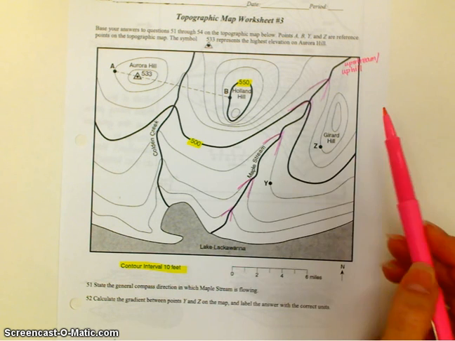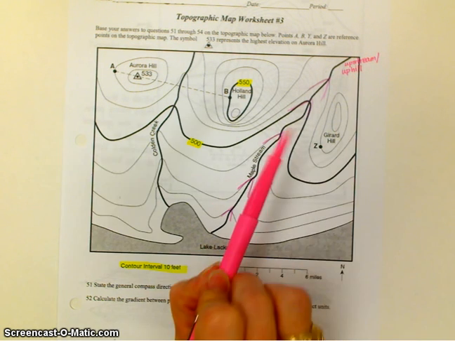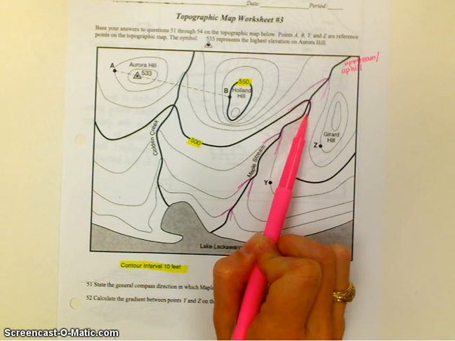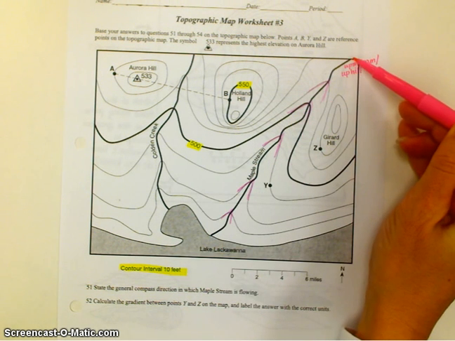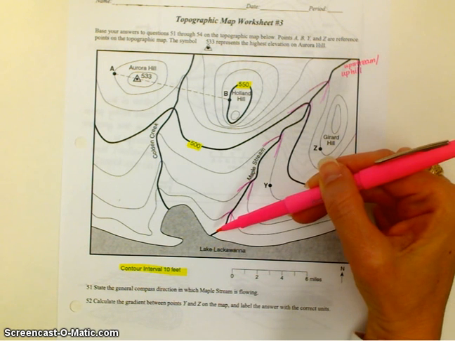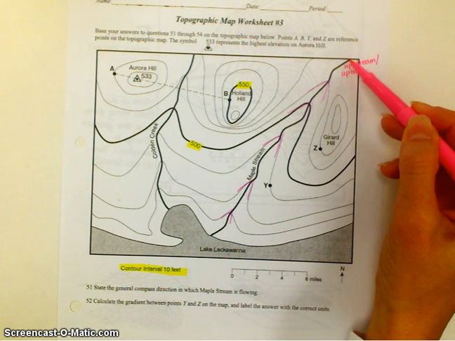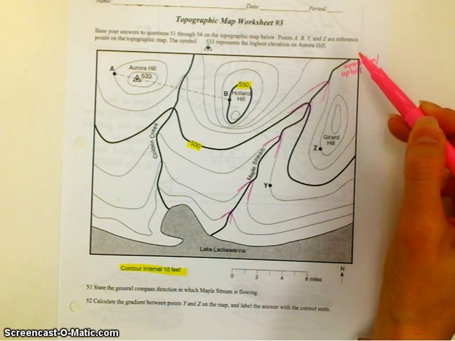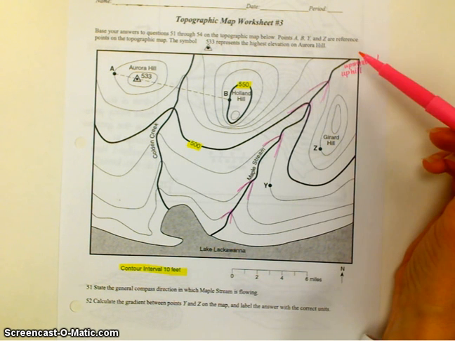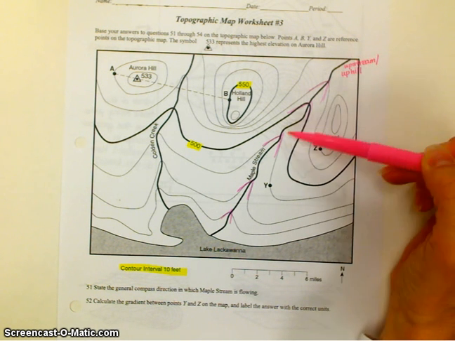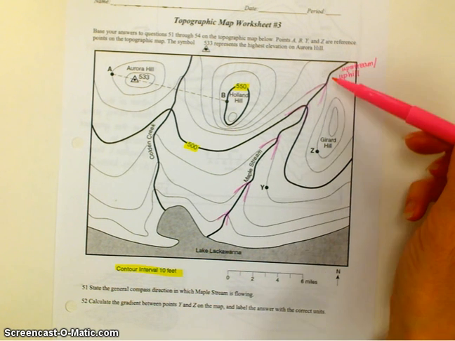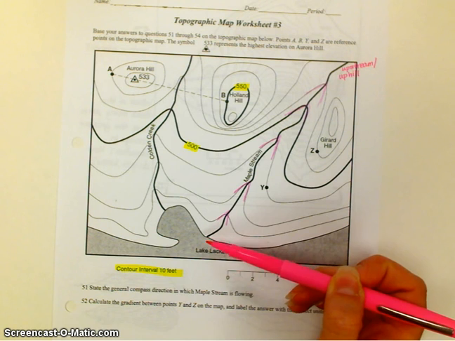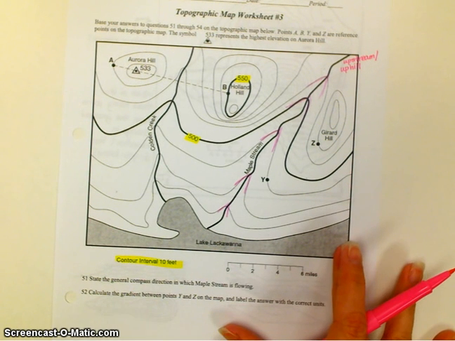All right, so I put upstream or uphill. Your contour lines, again, like I said, they kind of kink and point uphill or upstream. So up here, that's uphill, and downhill is this way. So the river is going to be coming from high to low. The stream is going to be flowing this way, because it has to flow from uphill to downhill. Okay, which brings me to the first question that you have.